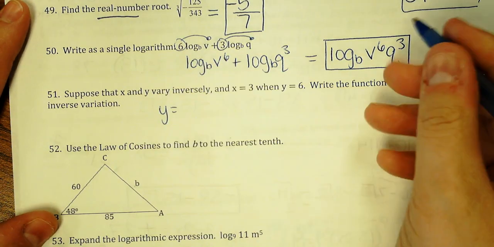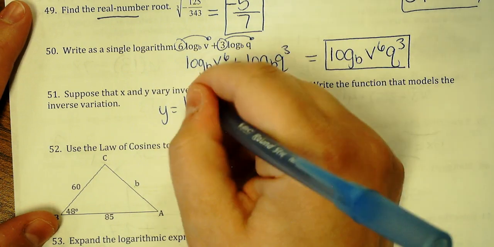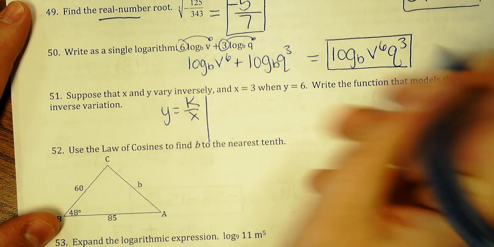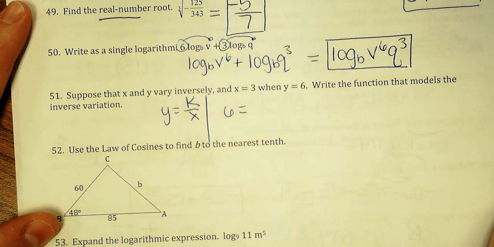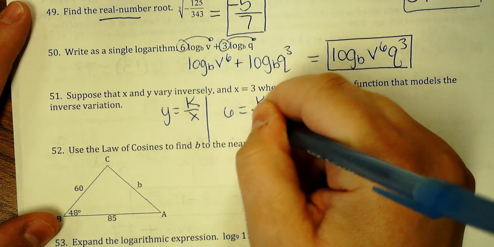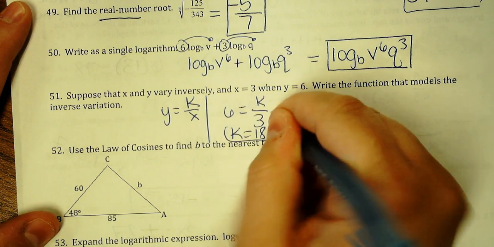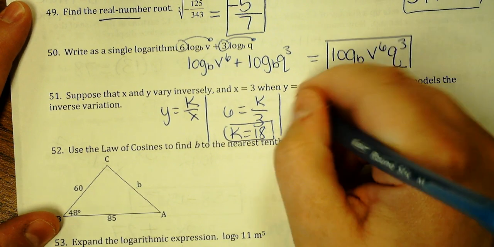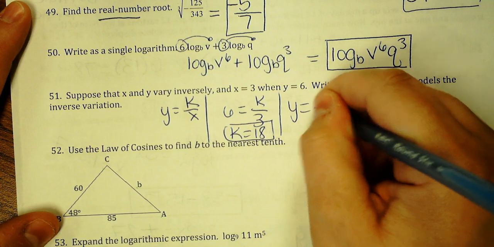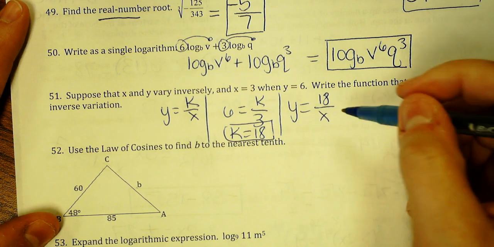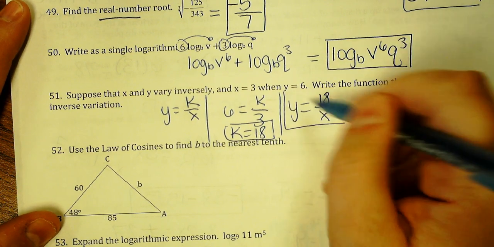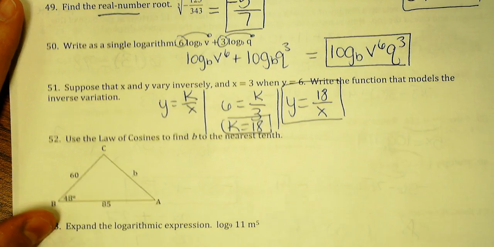Okay, x and y vary inversely, so this is the k over x, and x is 3 when y is 6. So I'm going to set this up. We've got to find the k value here first. So k is going to be 18, and our general formula here would be 18 over x. And then that's all we have to do apparently. So that's going to be our answer there.